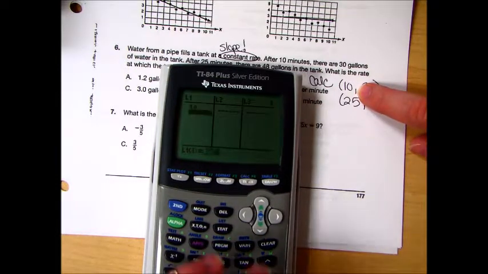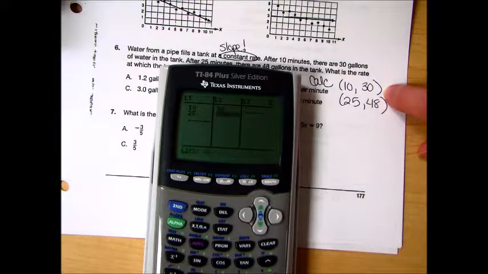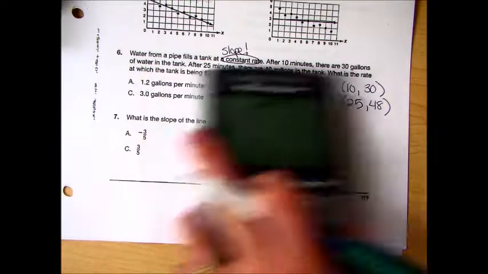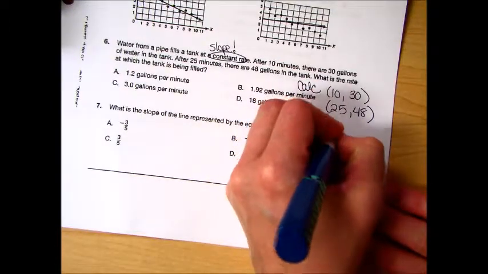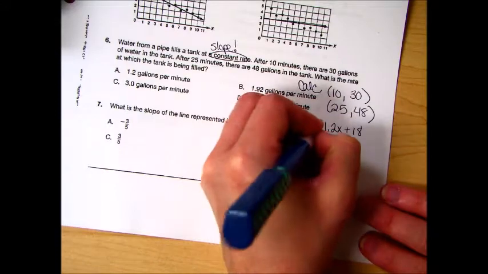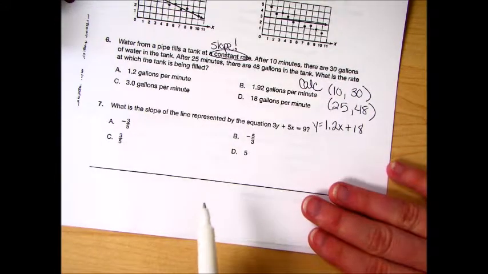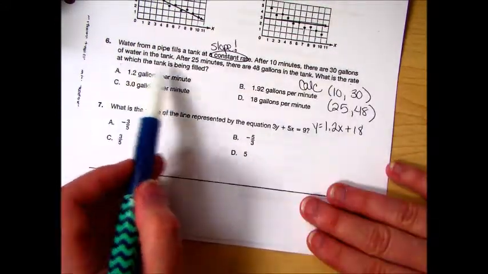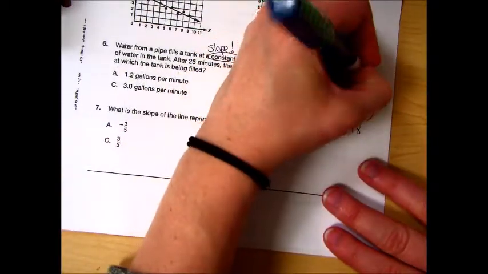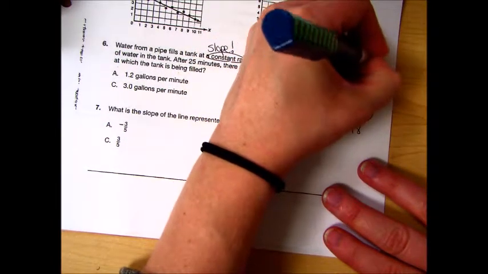10 and 25 are my x's. 30 and 48 are my y's. The little magic buttons are going to give me 1.2 plus 18, so it's 1.2x plus 18. And it asks me what is the rate. So it's asking me what is the slope. The word rate means slope.